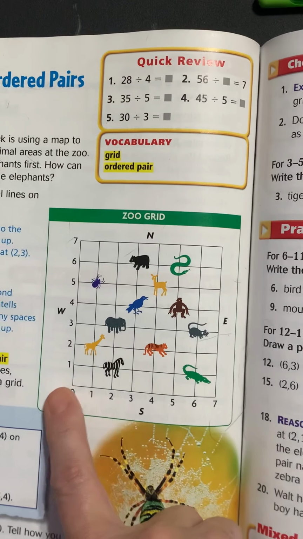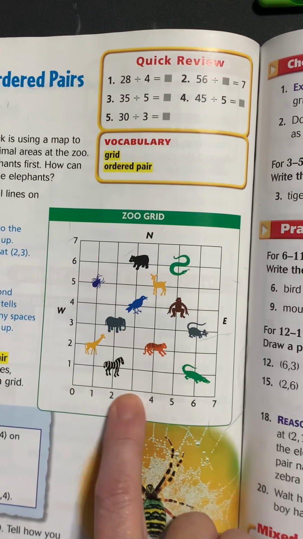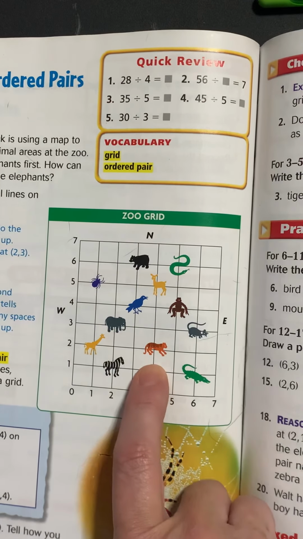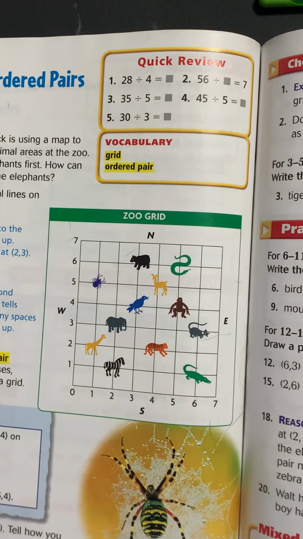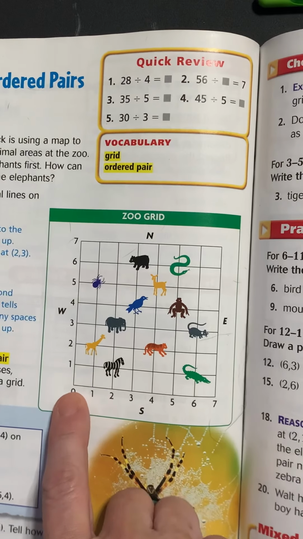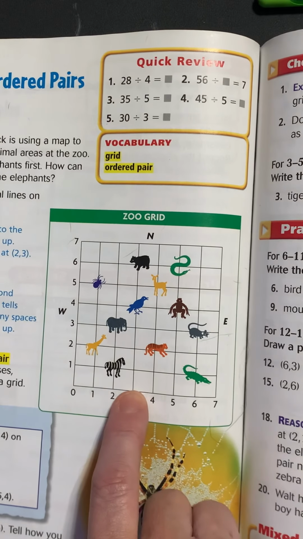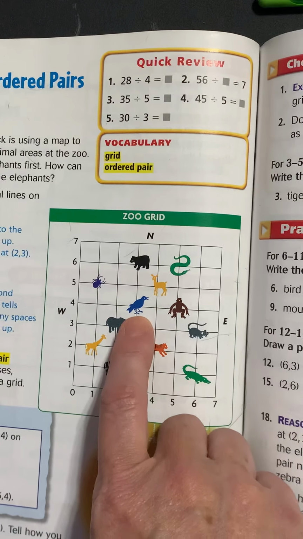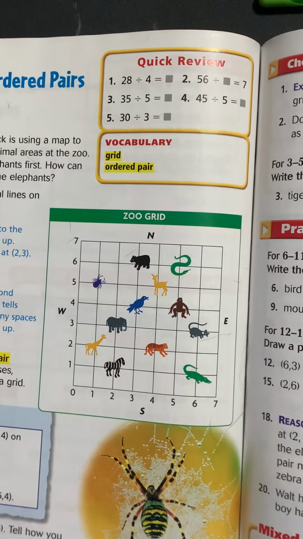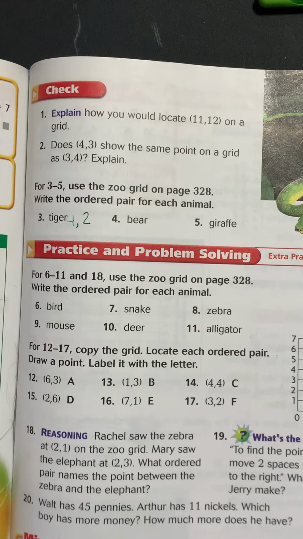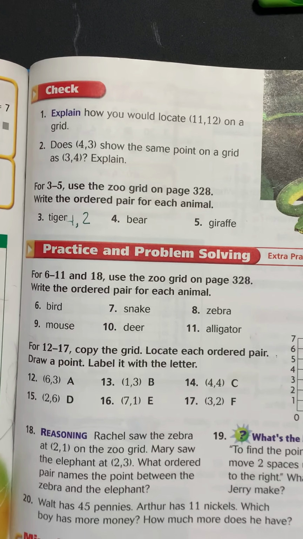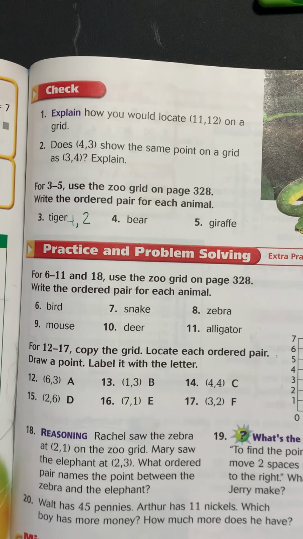So I'm going to look over here. (4, 3). 4 was my first number, so I go over 4 and up 3. 1, 2, 3. Well, I land on nothing. So now let's do (3, 4). Start at 0, go over 3, and up 4. 1, 2, 3, 4. I land on the bluebird. So to answer the question, does (4, 3) show the same point on a grid as (3, 4)? No, it does not. So you can just put no.